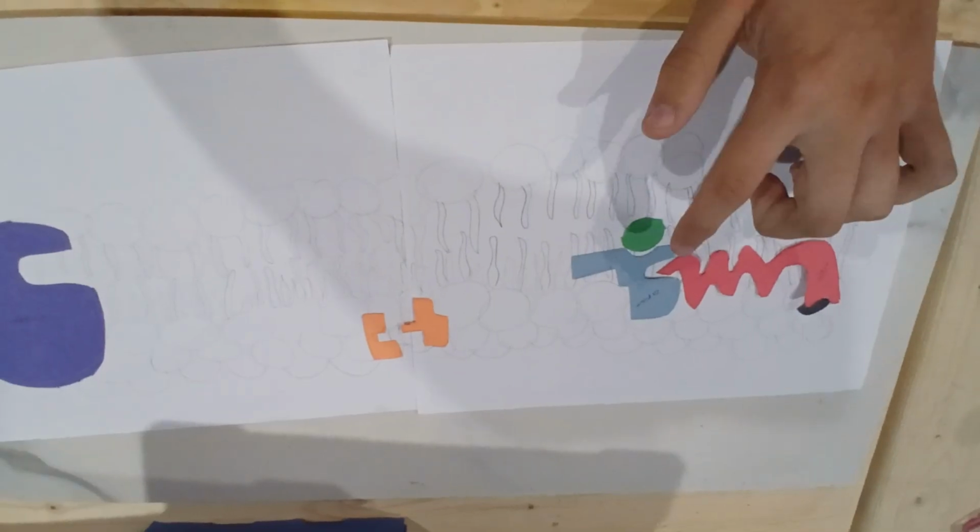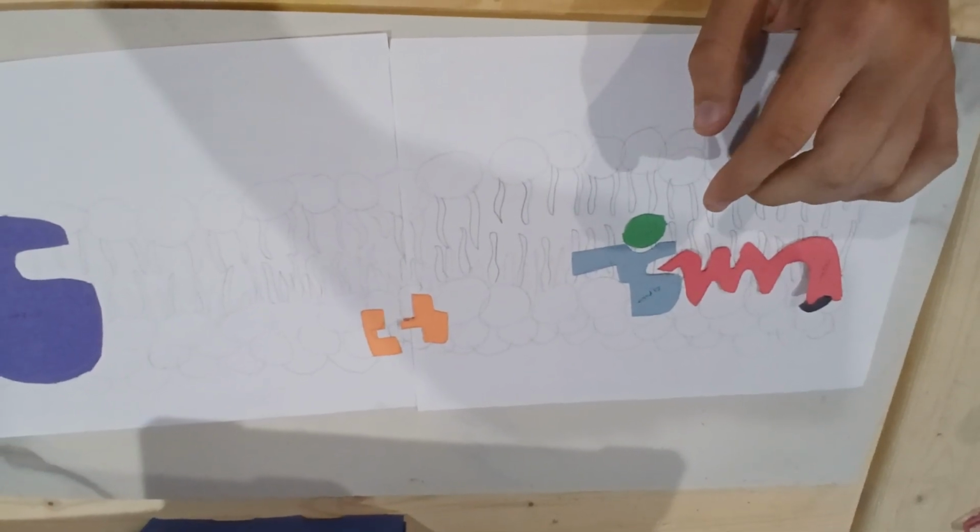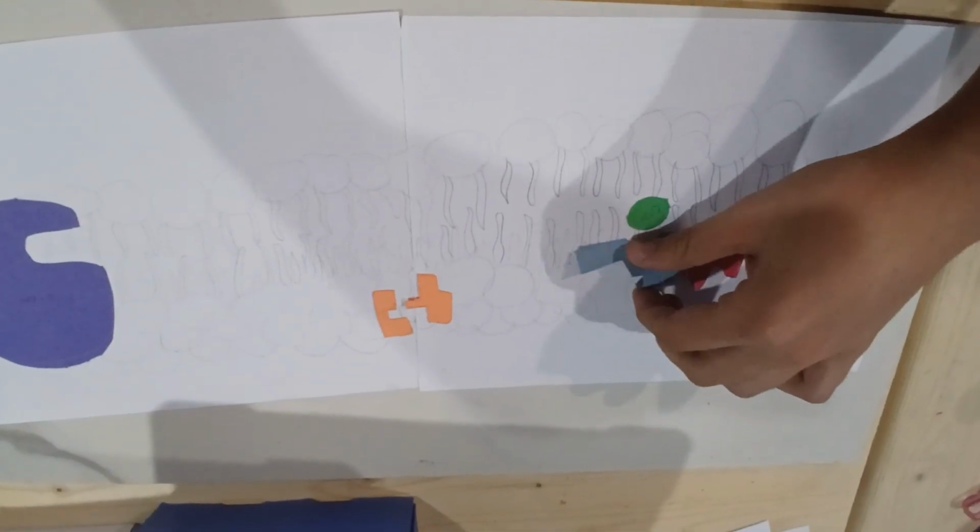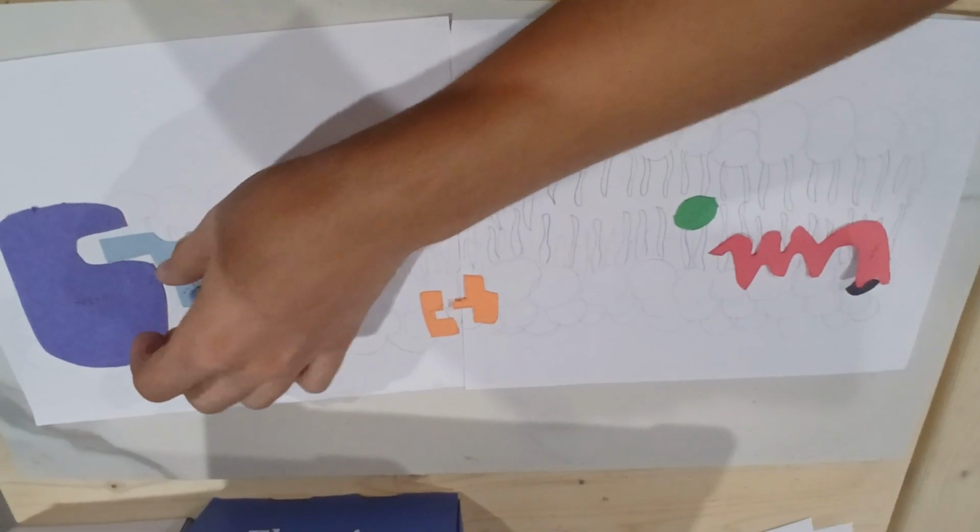Next, the G protein would diffuse throughout the membrane to bind with the enzyme over here.